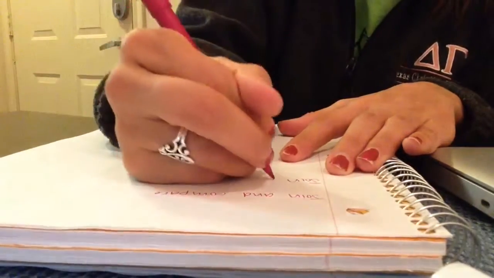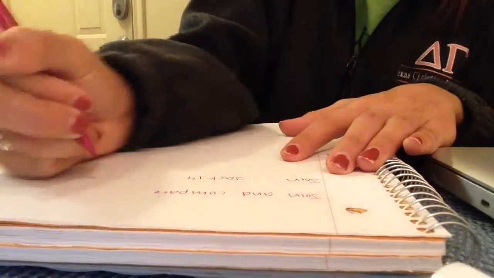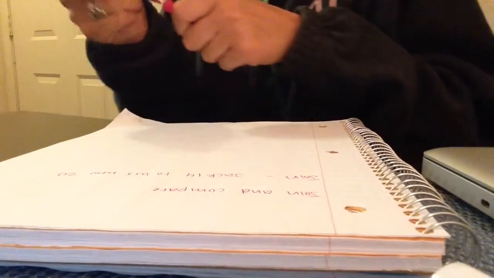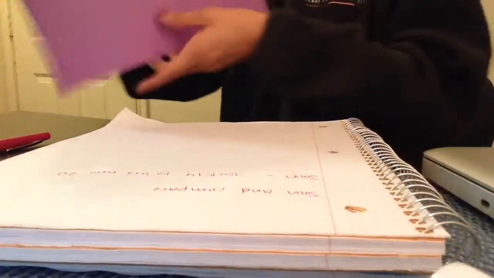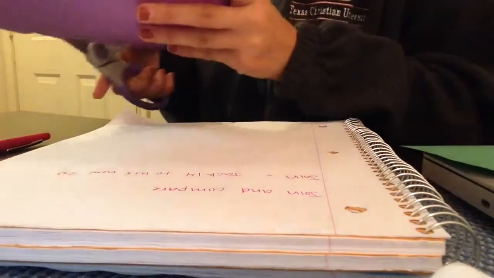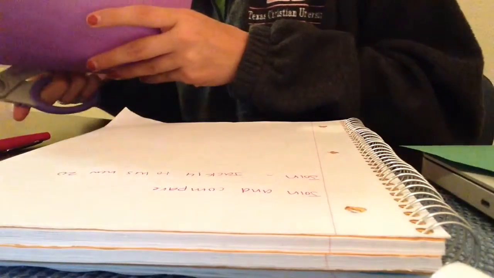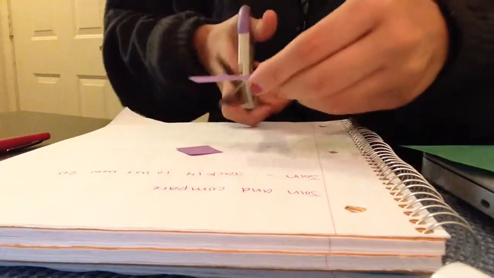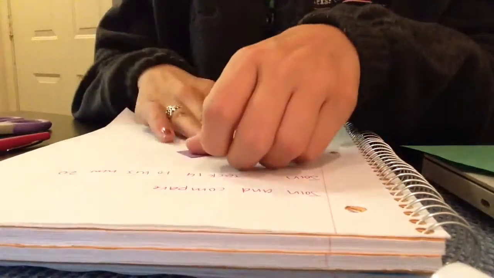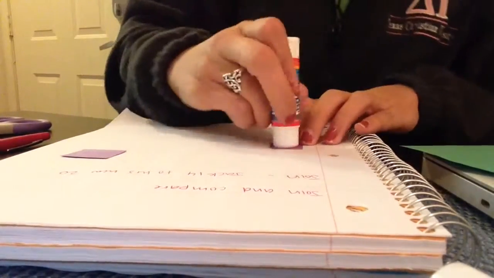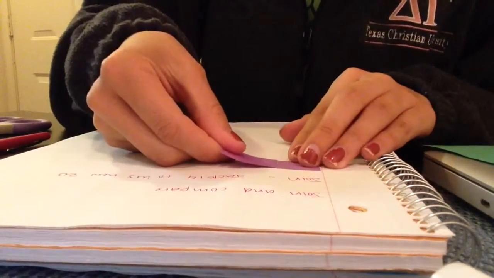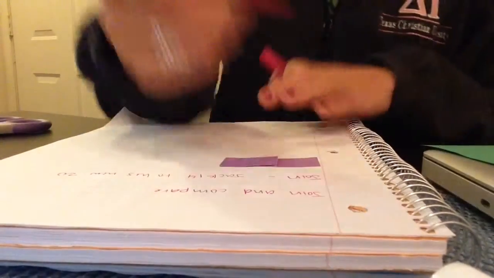So in our join problem, we need to join Jack's 14 to his new 20 tennis balls. And to do that, we're going to cut some strip diagrams. We're going to need one strip to represent his 14 and one to represent his 20. This one's going to represent his 14, so we're going to glue this one on. And this one is going to represent the 20 new ones that he bought. And so we're going to get these in here.